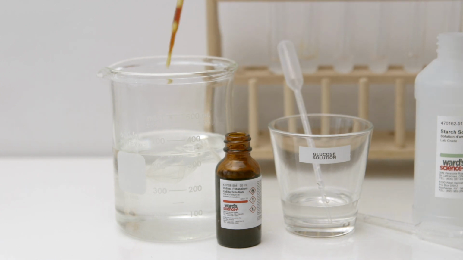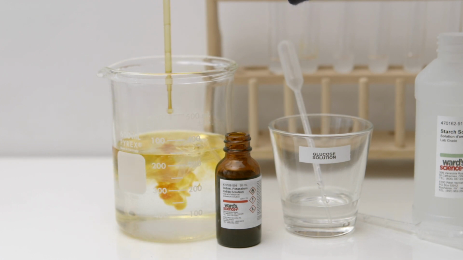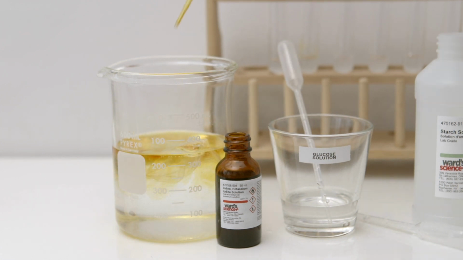Lugol's iodine is a starch indicator solution. It is amber in color and turns to a blue-black if starch is present.